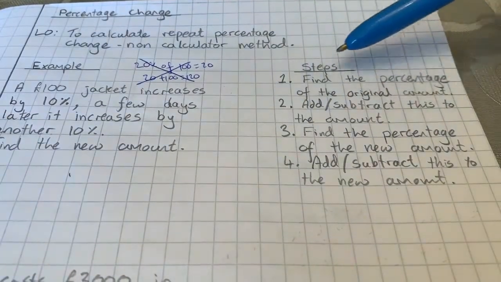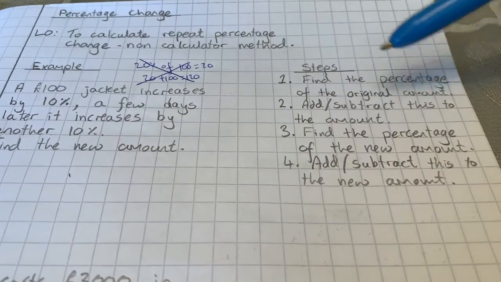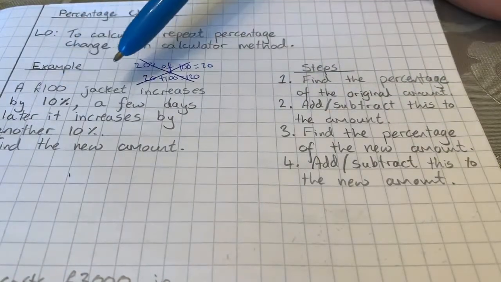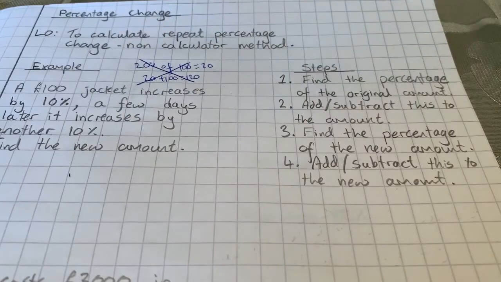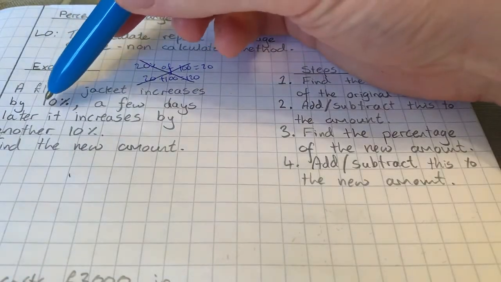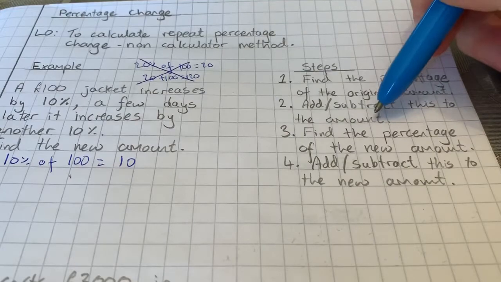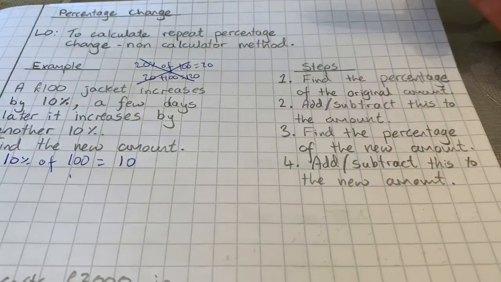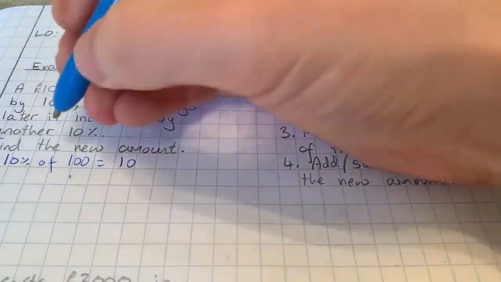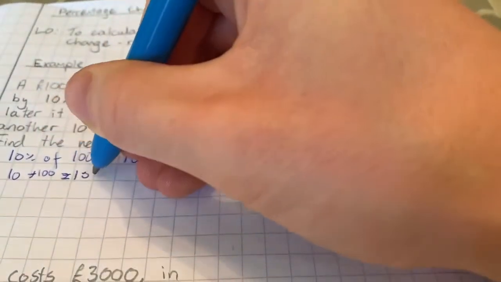So first thing, find the percentage of the original amount. Now in our question we've got increases by 10%. So we're going to find 10% of 100 just to start off with. So 10% of 100 equals 10. So we know that, that's quite nice. And then add or subtract this to the amount. Now this depends if it's an increase or decrease. Because we've got an increase, we're going to add it on. So 10, add 100, we've got 110, okay?